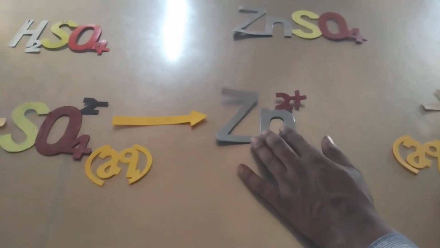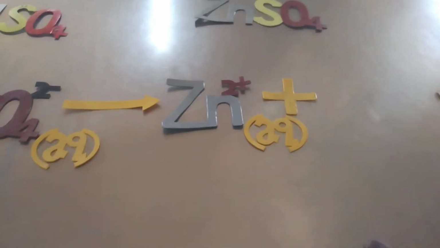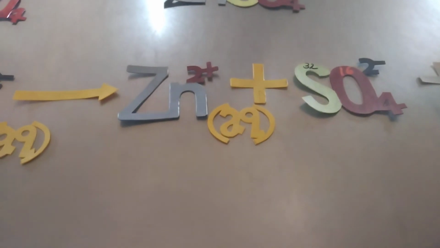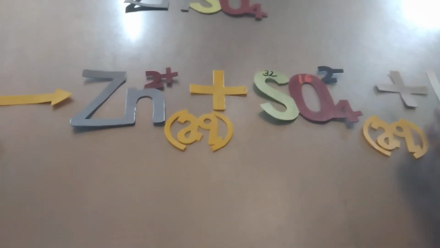Let us look at our zinc sulfate here. Zinc sulfate was originally made from a zinc ion, so we remove that one and replace it with a zinc ion, aqueous, plus a sulfate ion, aqueous, and then we have our hydrogen gas.